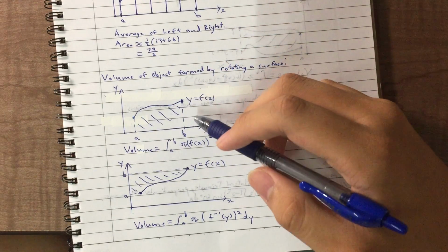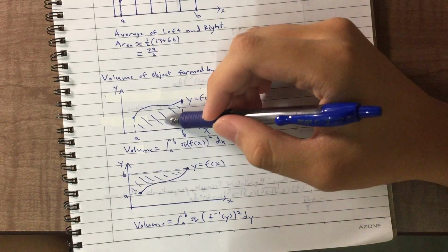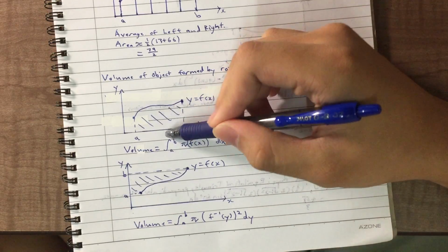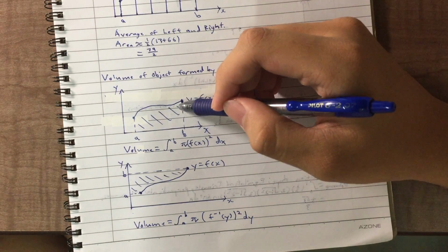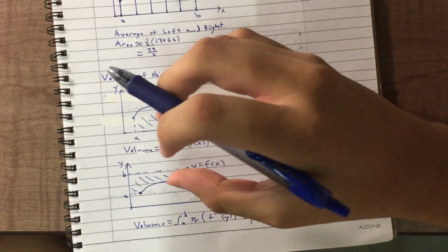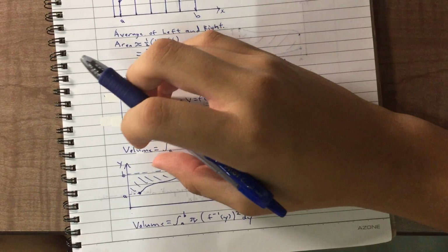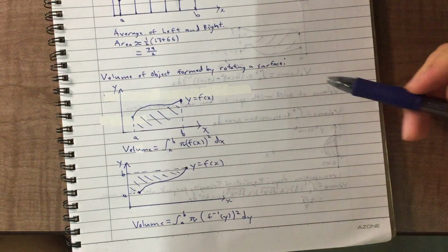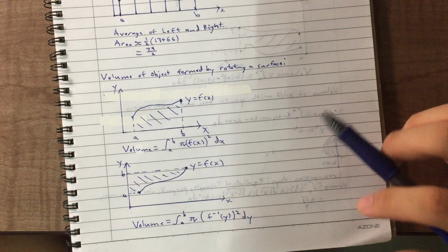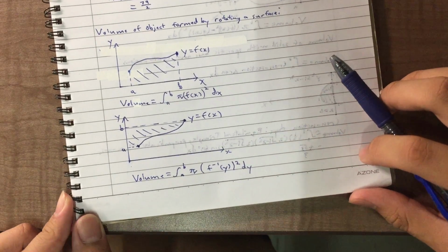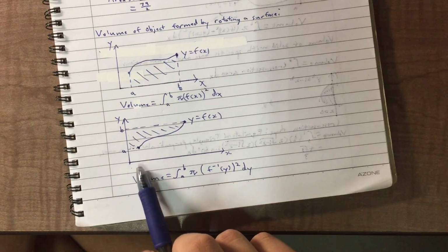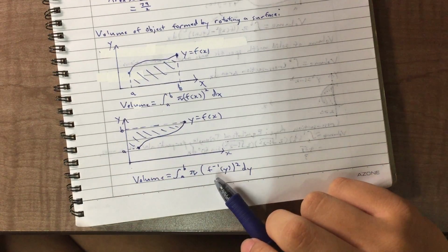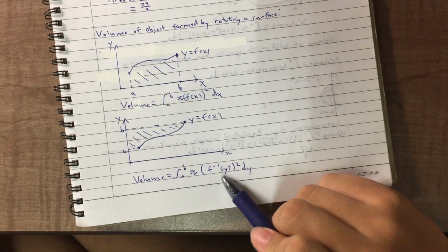the area of a circle is pi r squared. So treating f(x) as r, we can easily take the cross-sectional area of all the circles and then integrate them together to form the volume of the solid. This also works if you are rotating along the y-axis. You just have to make sure that you're using the inverse function and you're using y instead.